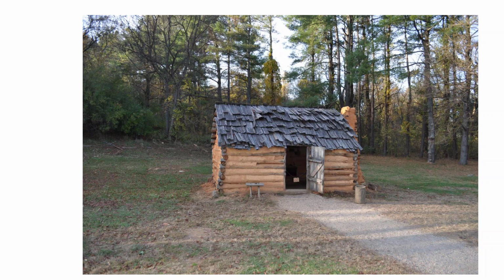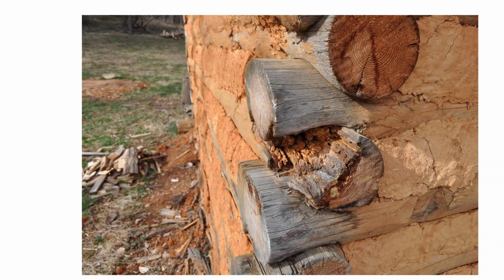You can see that they used every part of the wood. They used the bark for the roof line. They would fell trees directly on site and lay them together. They would take the mud and the straw and make that your chinking. They basically used everything on site, and that's how they would make these. They were very simple and very easy to construct.